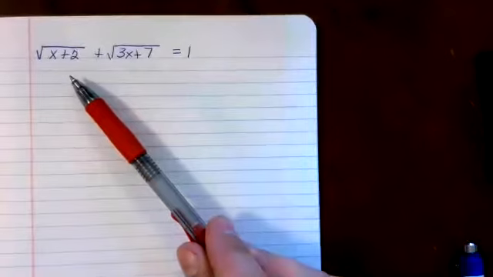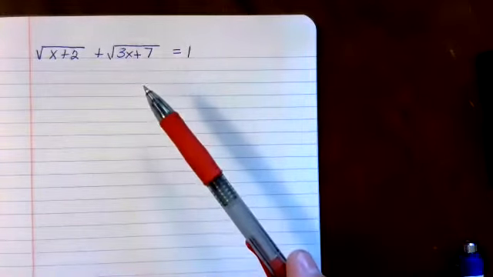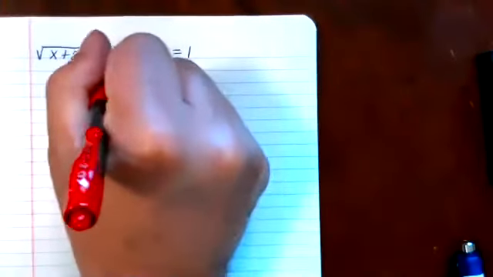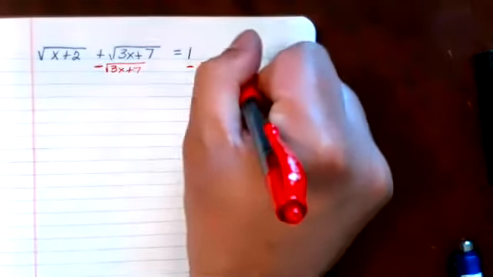The way we're going to approach this is we're going to isolate one of the radicals and remove the radical by squaring. And then we're going to isolate the other radical and remove the radical by squaring. And then we're going to solve the resulting equations and then check. Let's try it out. So I have to remove one of the radicals. I don't know if you have a preference on which radical I remove. It doesn't make a difference. For the sake of argument, I'm going to just remove this one, 3x plus 7 minus radical 3x plus 7.